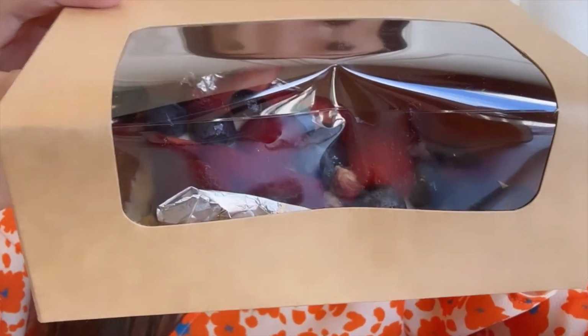But I'm not ready yet. I'm gonna boost my energy by eating this mixed berry tart.